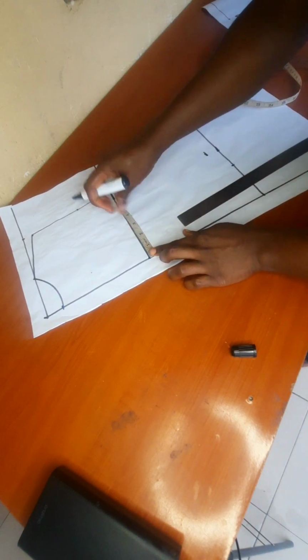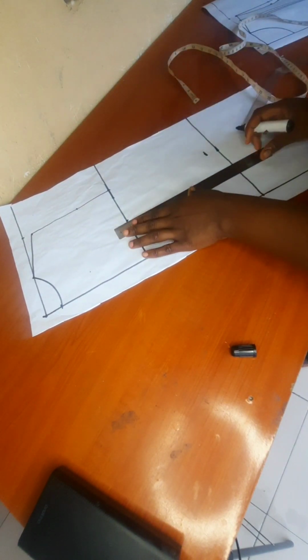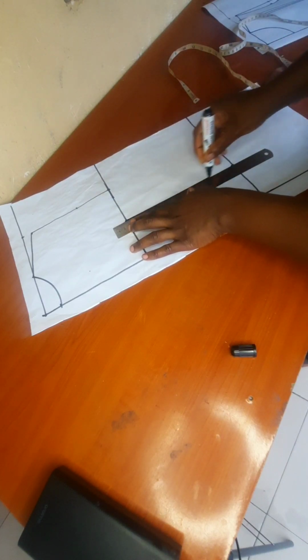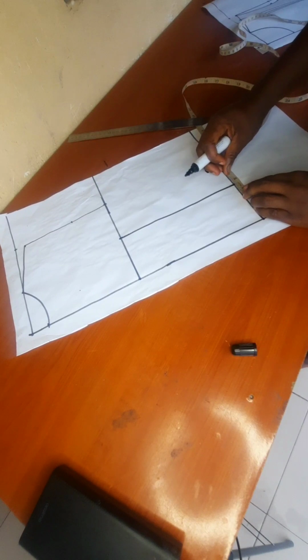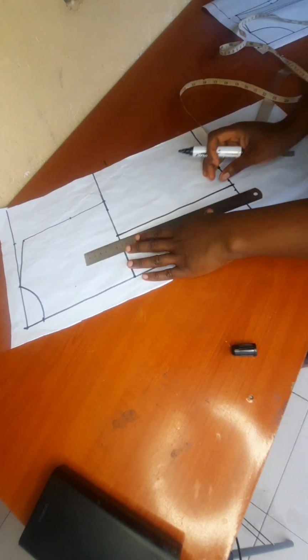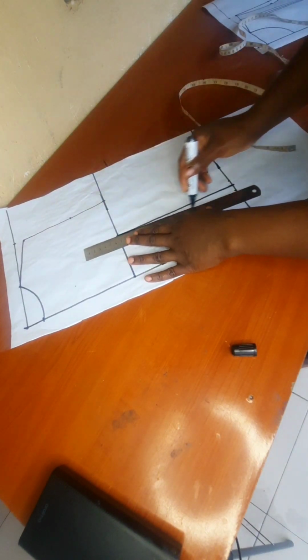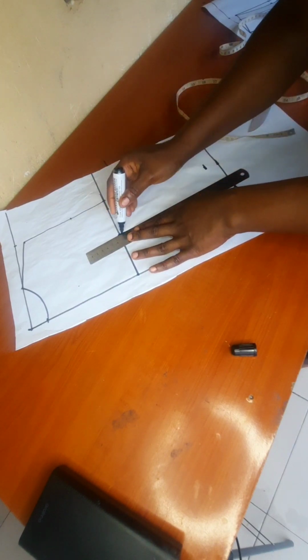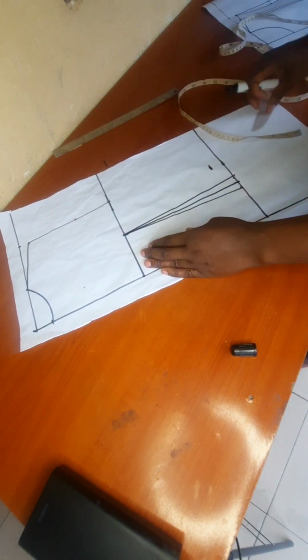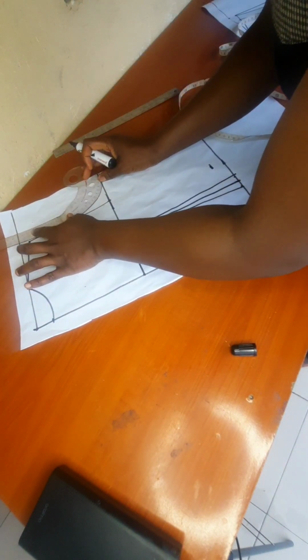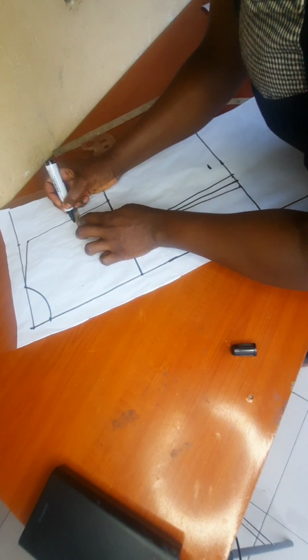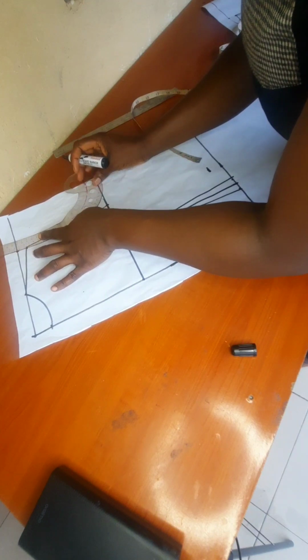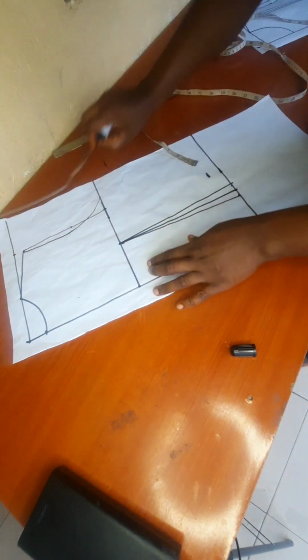So now I'm trying to input my darts. Here the dart will be stopping at the chest line. For the front, the dart stops at the bust line, but here it will be the chest line. So I took 1/2 inch on both sides and connect it to the chest line. That is it for the back darts. So the next thing is to curve my armhole. You can actually use freehand to do this, but when you have this armhole curve, it is much easier to curve.